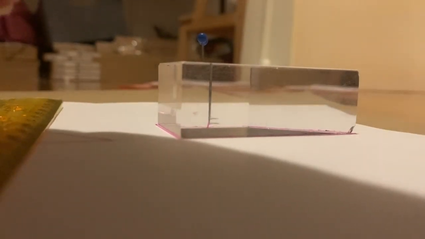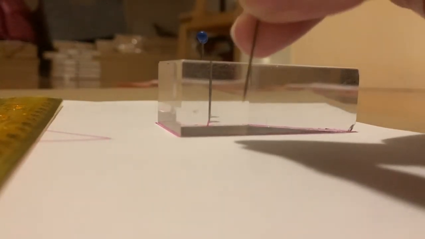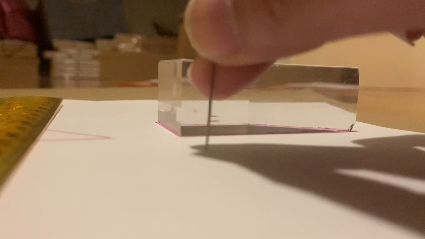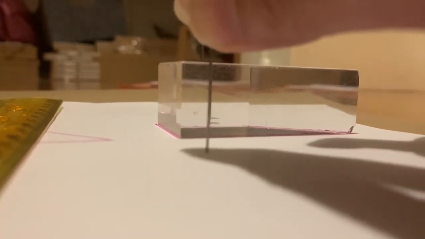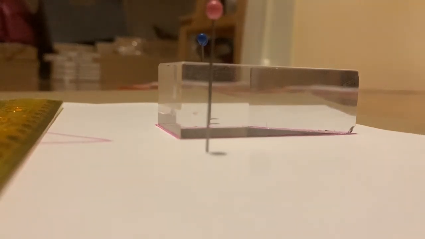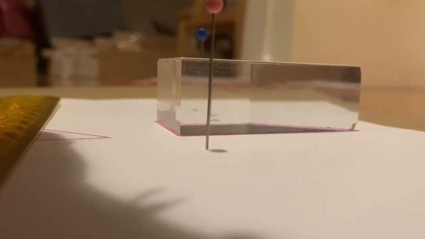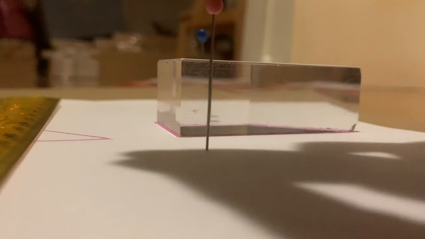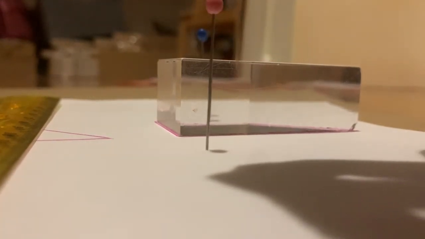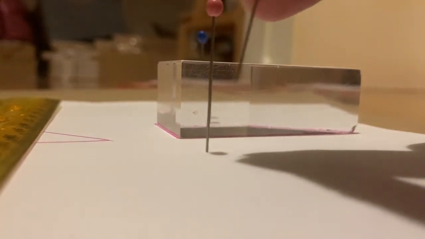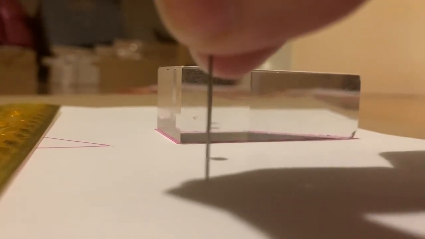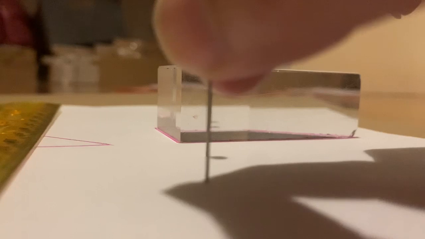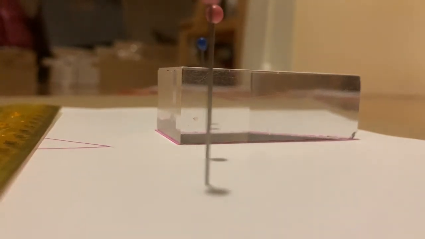Okay, here we go. Let's see what happens here. I'm going to put this one, let's see, make sure it's in line. There we go. And let's see, there we go.